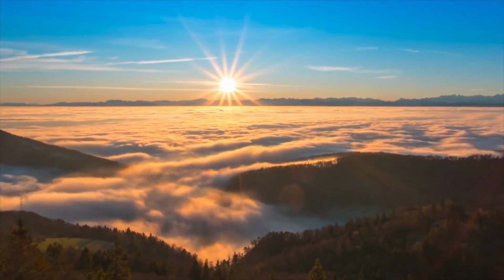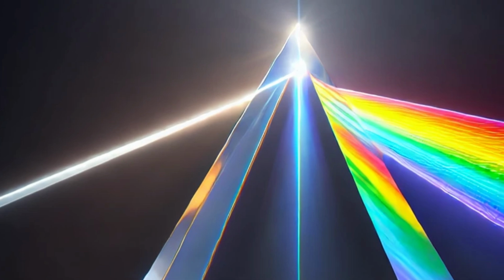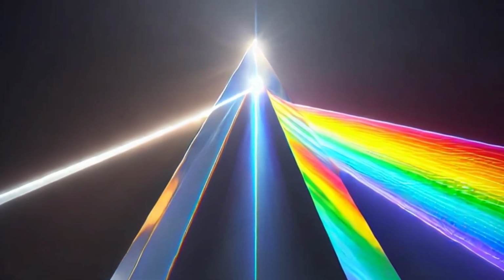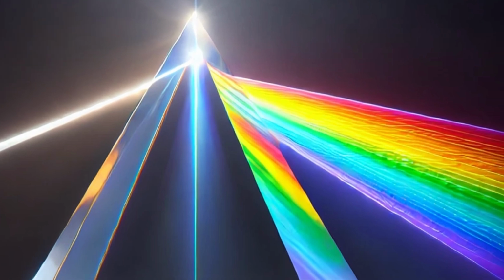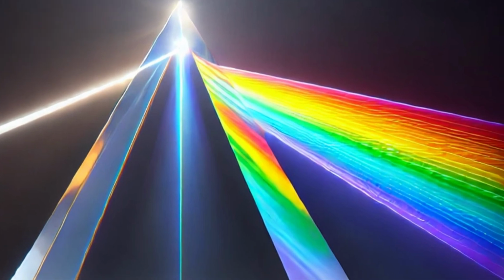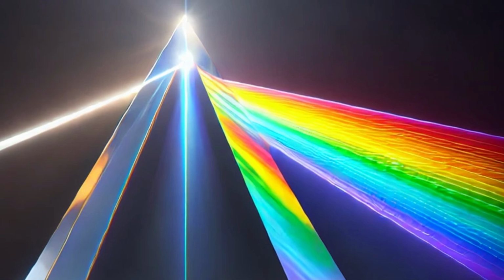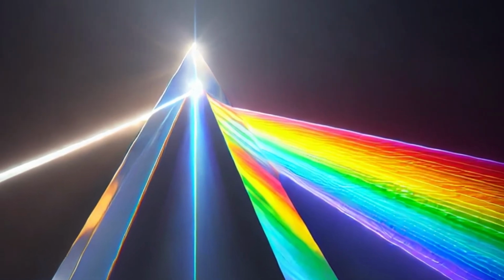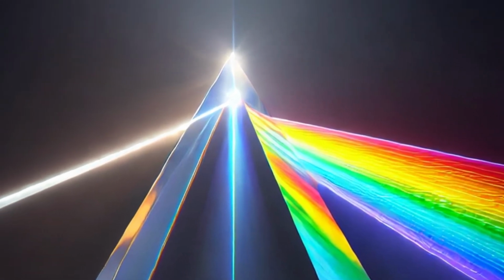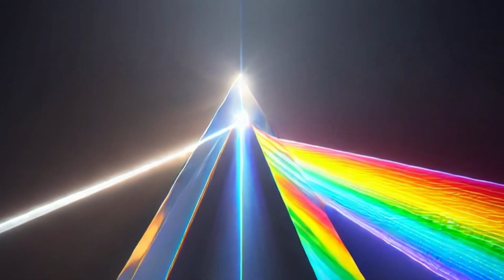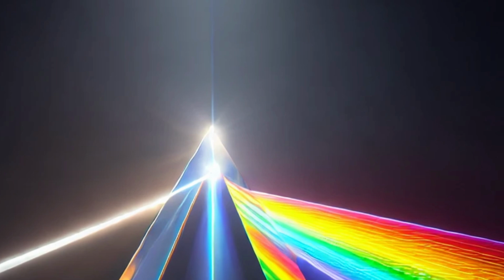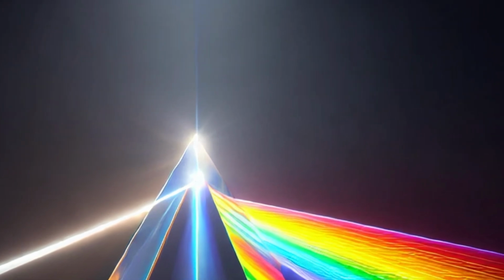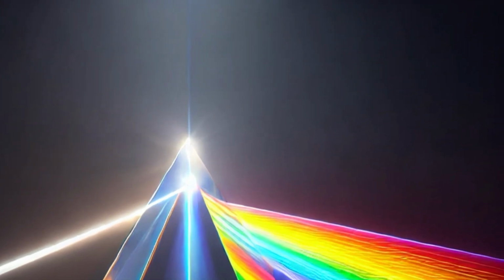And one of the best ways to actually see this in action is with a prism. So if you take a prism, which is basically a triangular piece of glass, and you shine white light through it, the light gets split up into all its different colors, and you see a rainbow. That's because the prism bends the light, and different wavelengths of light bend at slightly different angles, so they spread out, and you can see them individually.